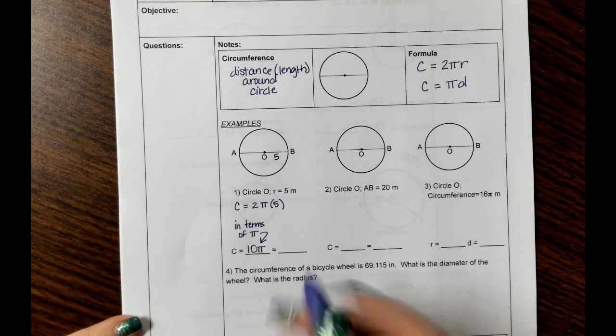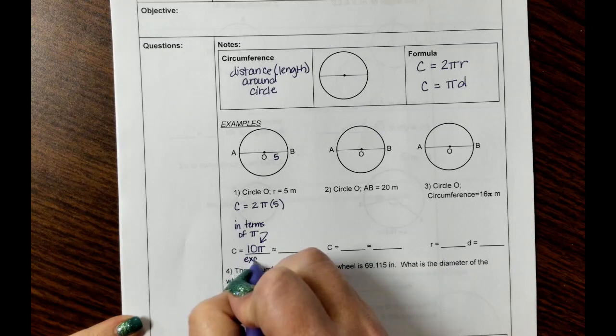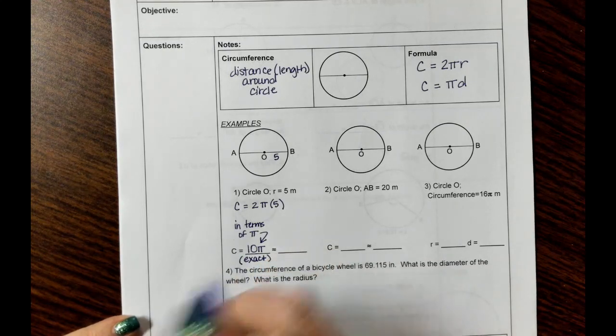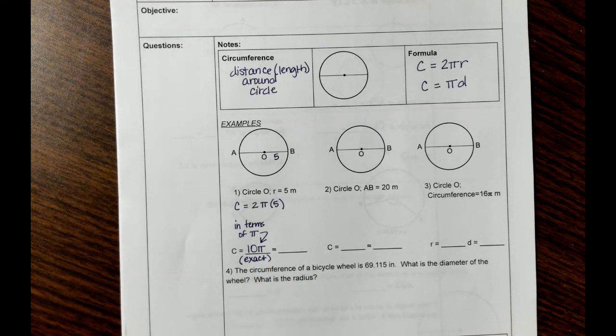That is exact. Pi has a lot of decimals, and so we don't want to use those decimals. We don't want to round. We want to incorporate and keep all of those decimals in the answer as much as we can. And so not multiplying the pi out is actually leaving exact, even though it doesn't feel like it.